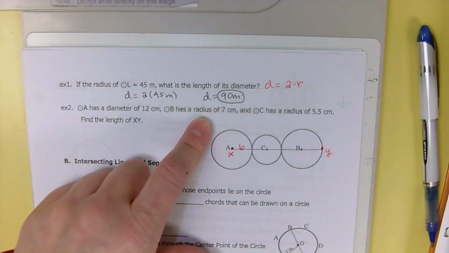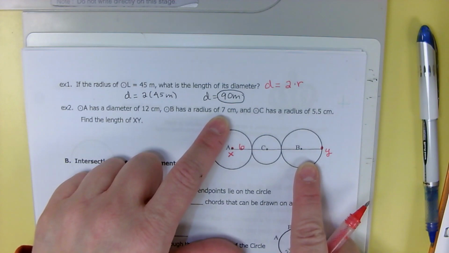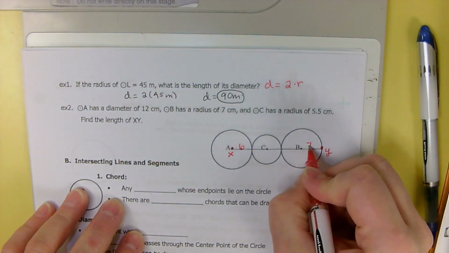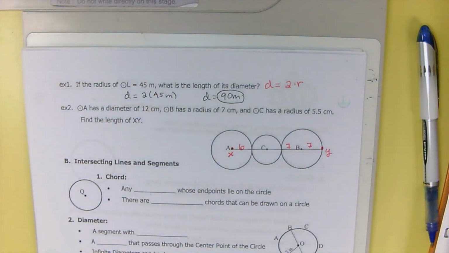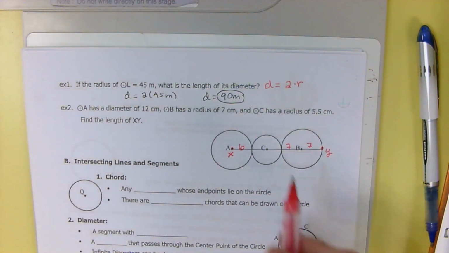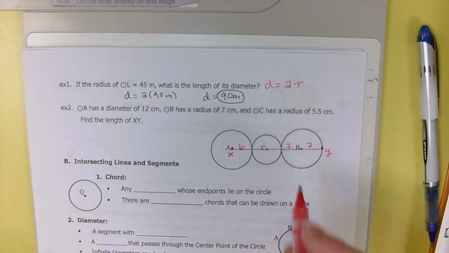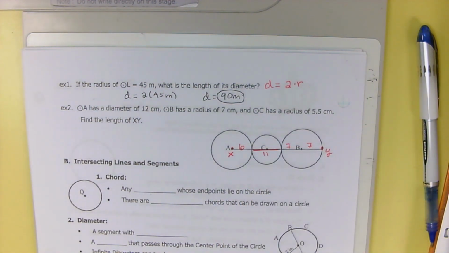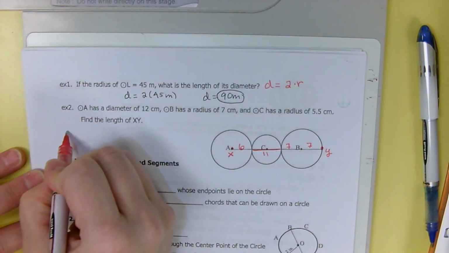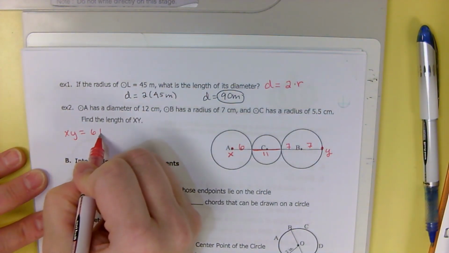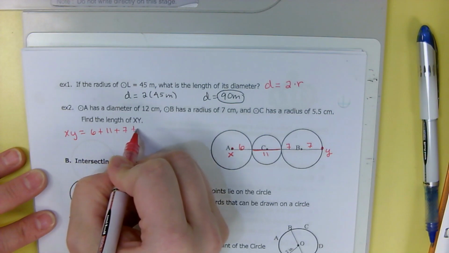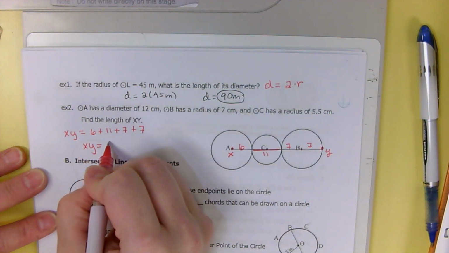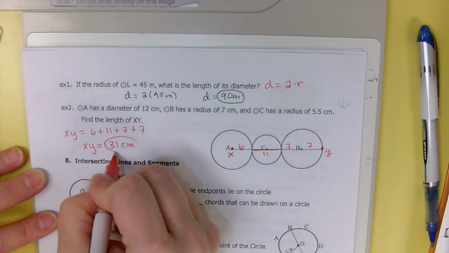If B has a radius of 7, which is halfway across, then all the way across would be 14, or 7 and 7. If circle C has a radius of 5.5, then the diameter all the way across is 11. So XY is 6 plus 11 plus 7 plus 7. So the length of XY equals 31 centimeters.